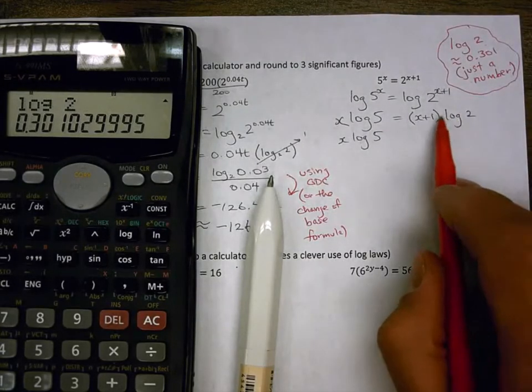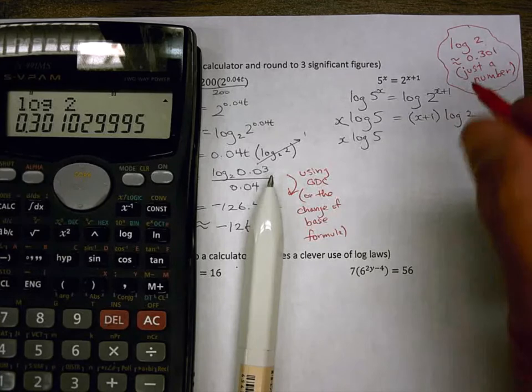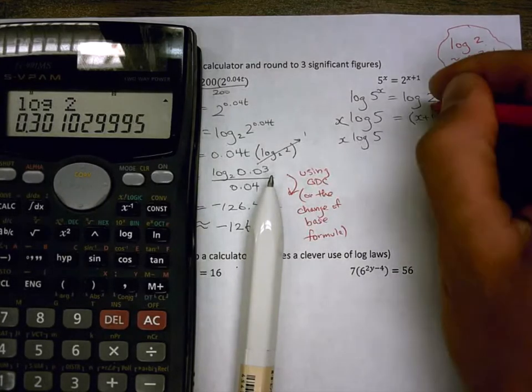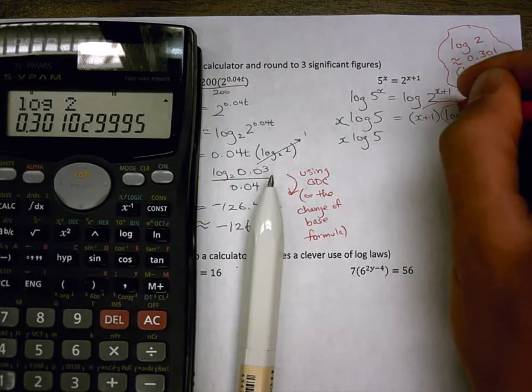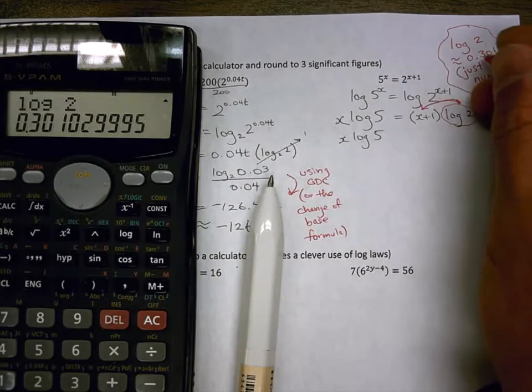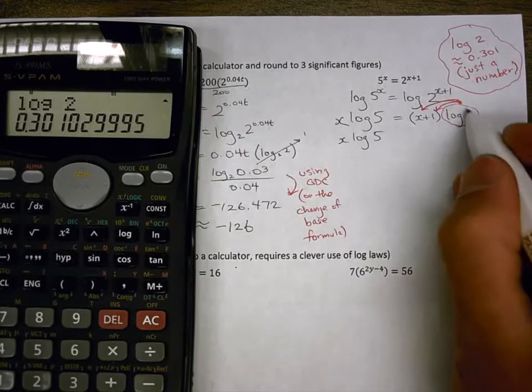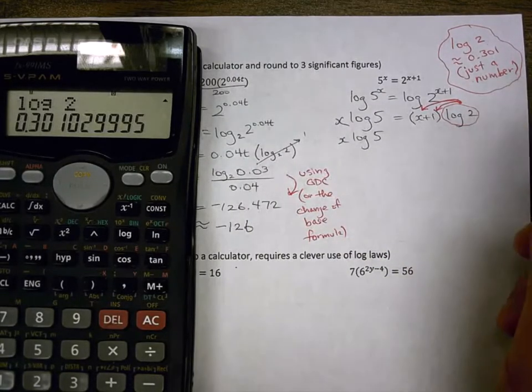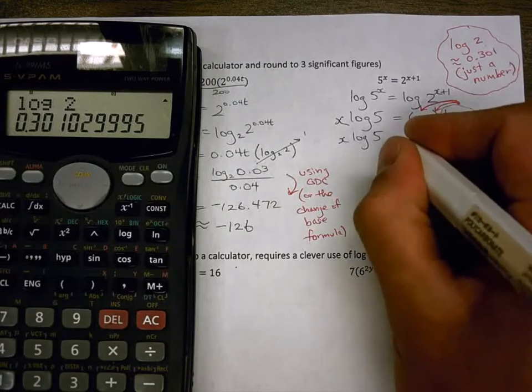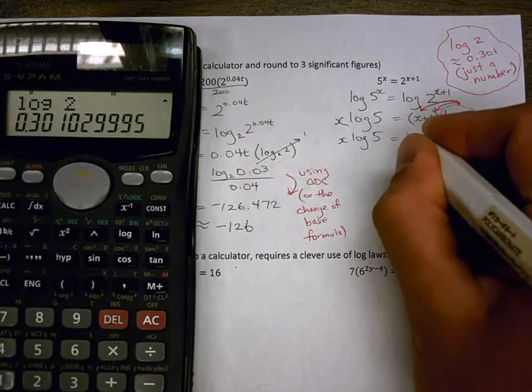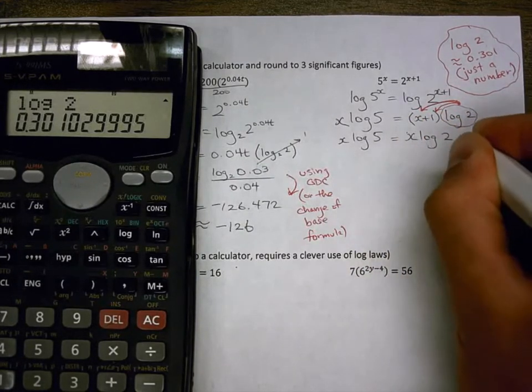So this is just a number that is being distributed to both of these things. Sorry, it's going the other way around. This 0.31 times x, 0.31 times 1. You could even write log 2 as 0.31. That's okay. I'm going to write it like this, x log 2 plus log 2.